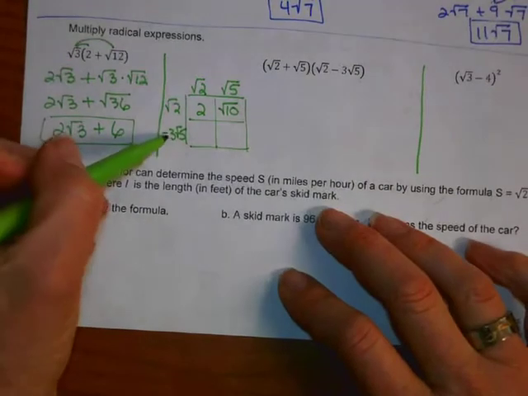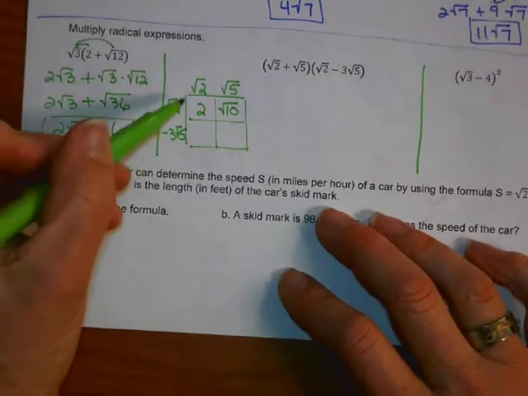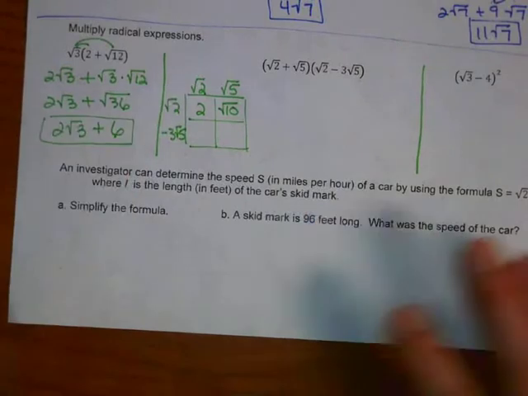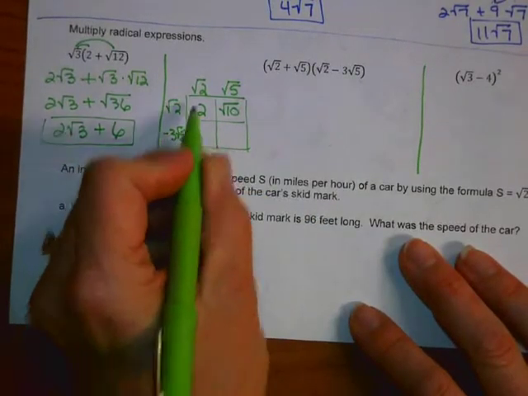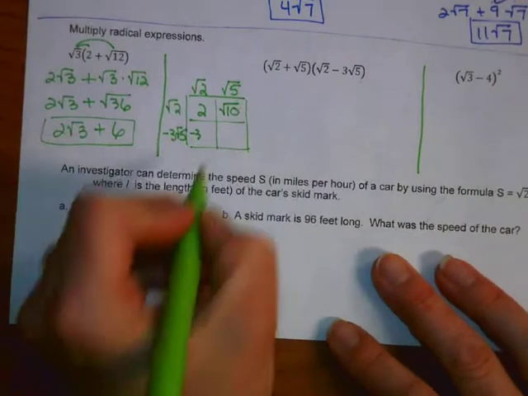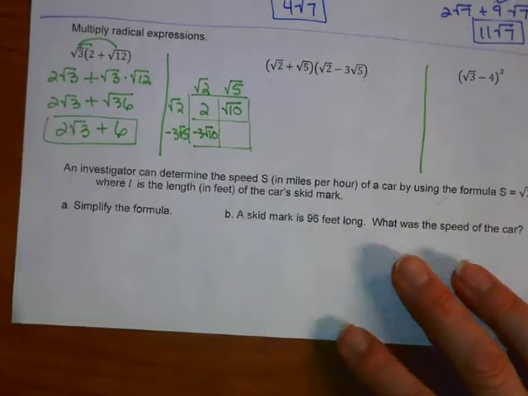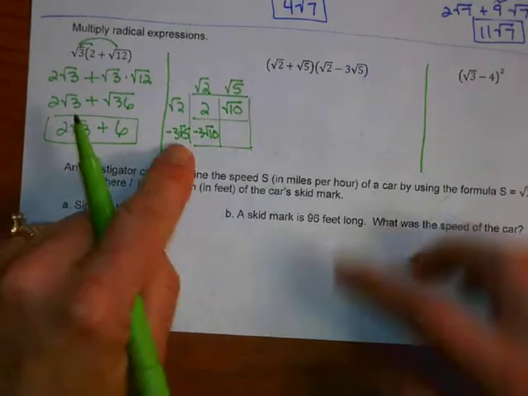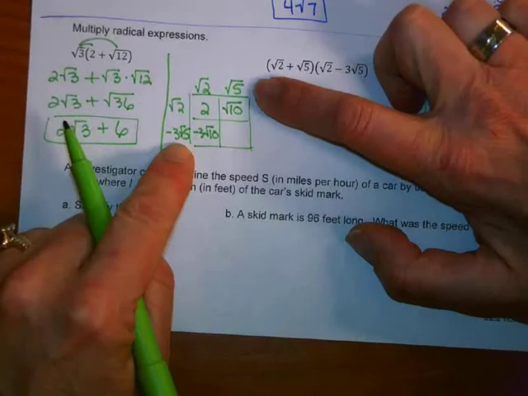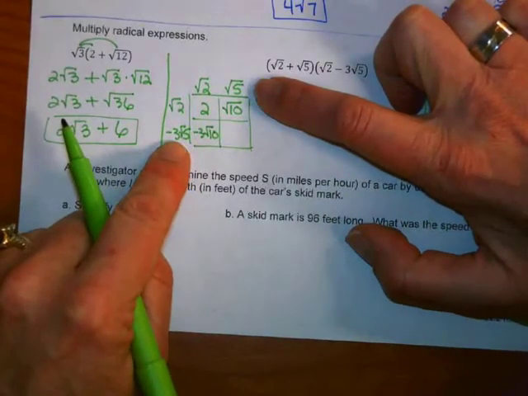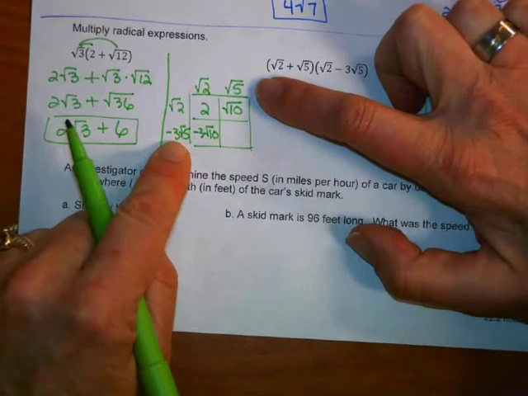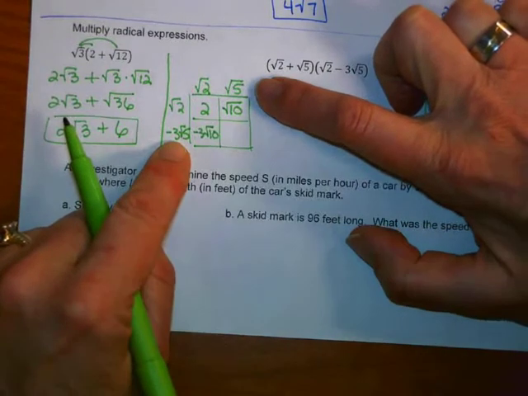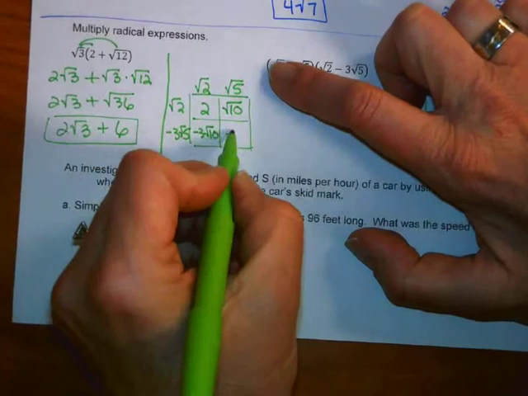Okay, now here we have negative 3 times the square root of 5 times the square root of 2. I still have negative 3. What's the square root of 5 times the square root of 2? Square root of 10. Right? Okay, then I have this one times this one. We have negative 3 times the square root of 5 times the square root of 5. What's square root of 5 times square root of 5? So we actually have 5 times negative 3, which is negative 15.